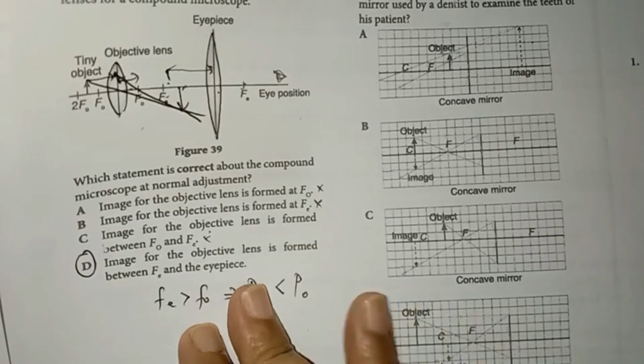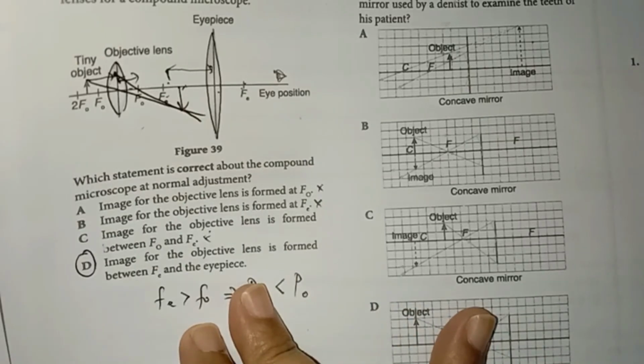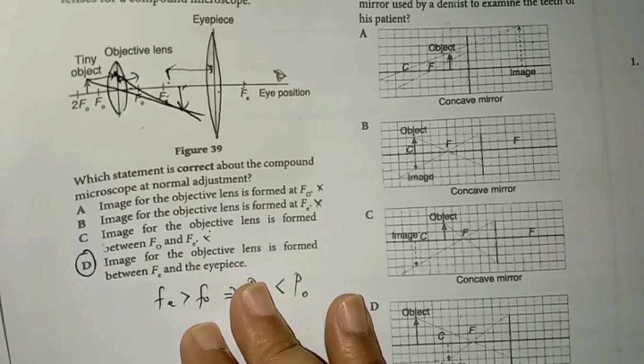Represent a concave mirror used by dentists to examine the teeth of the patient. For a concave mirror, it always produces an image which is virtual, upright, and diminished. Okay.